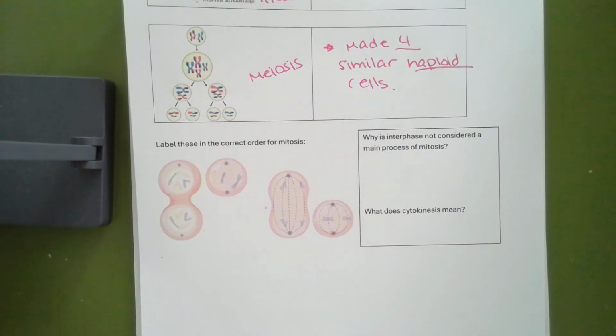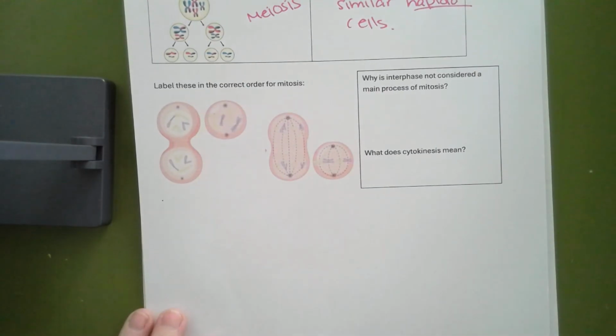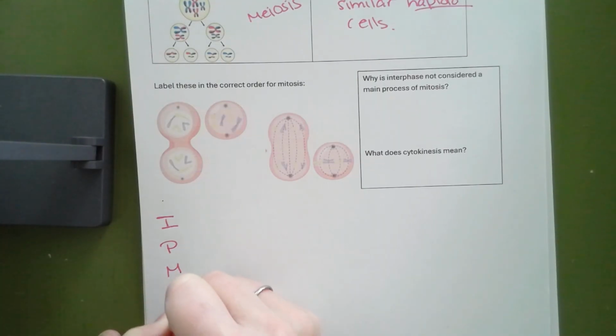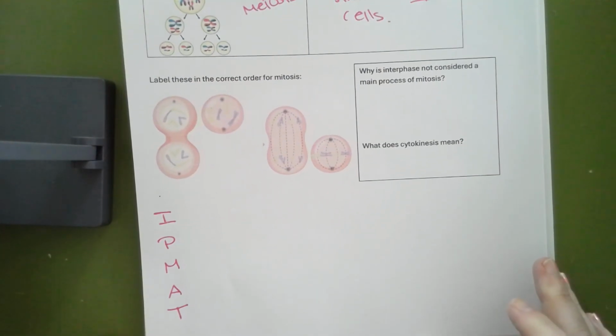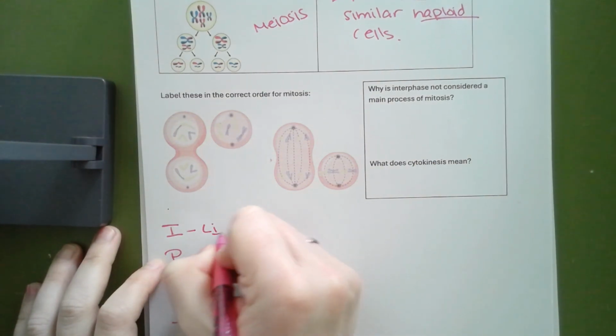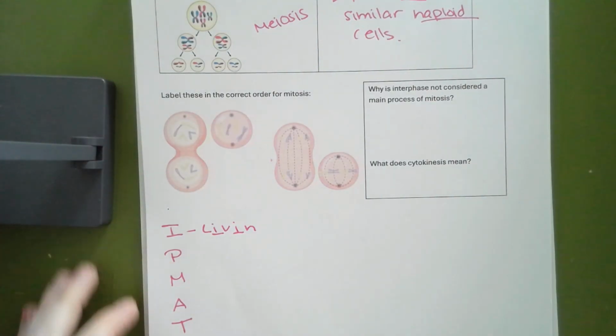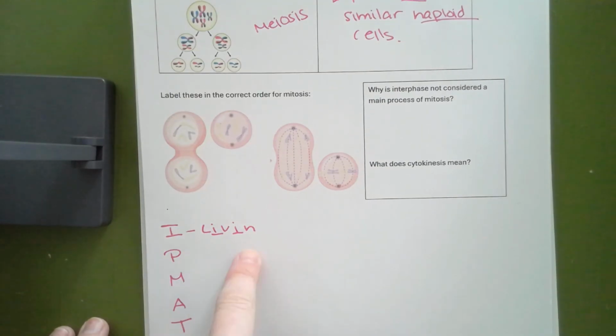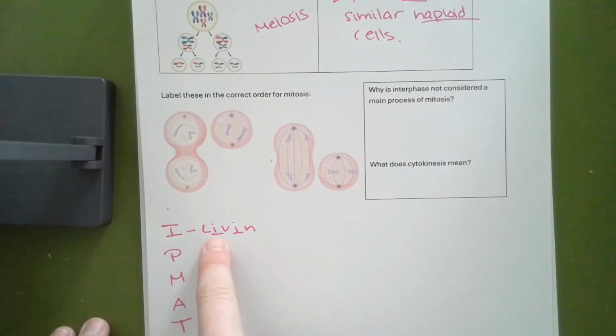Label these in the correct order for mitosis. So the first thing I'm going to do is write down my mnemonic device, right? That helps me memorize the process in order. During interphase, the cell is just L-I-V-I-N, right? Living. It's living, doing stuff, duplicating DNA. Why'd you make a middle case I? I'm showing you the I matches. So if you see I, I want you to think L-I-V-I-N.